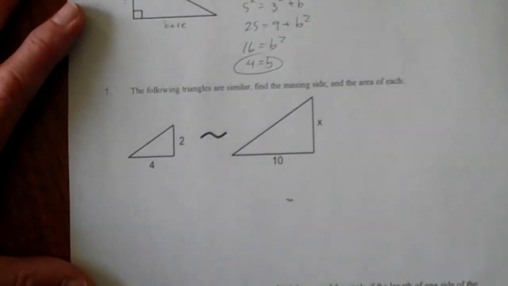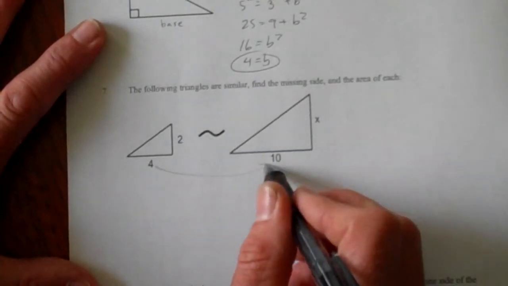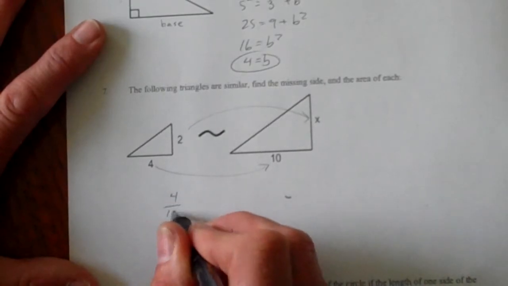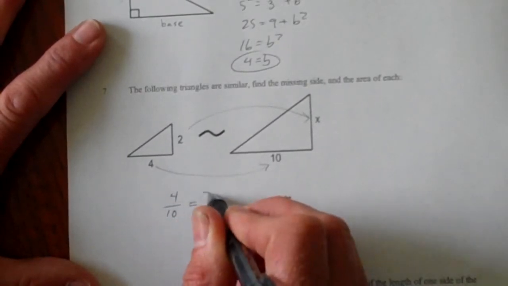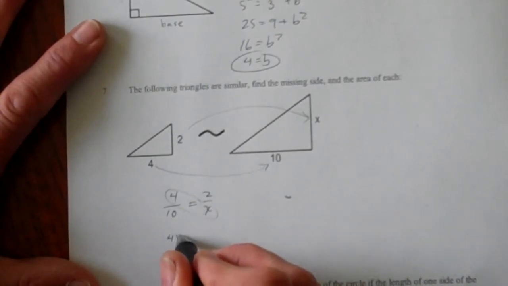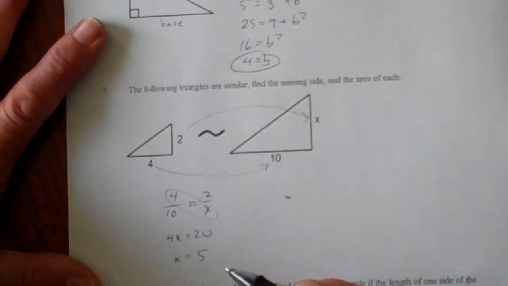Alright, so I'm doing a similar triangle problem. It doesn't matter how I set up these ratios as long as I am consistent. So 4 over 10 is going to be equal to 2 over x. I cross multiply and get 4x equals 20. So x equals 5. Alright?